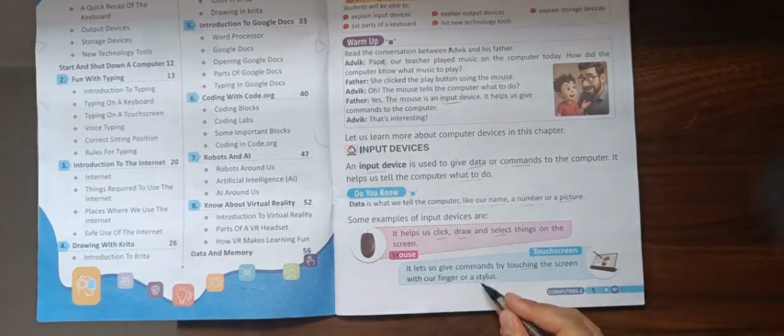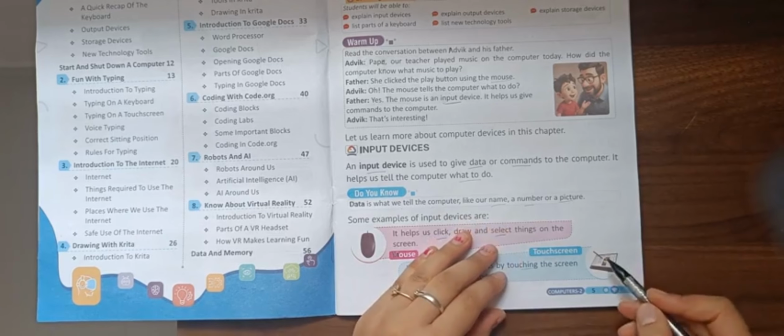The touch screen lets us give commands by touching the screen with our finger or a stylus. How do we use the touch screen? By touching the screen with a pen, a finger or a stylus. This is a stylus.